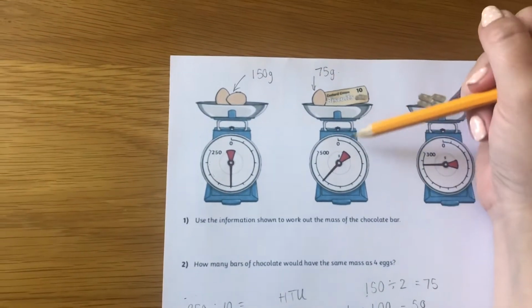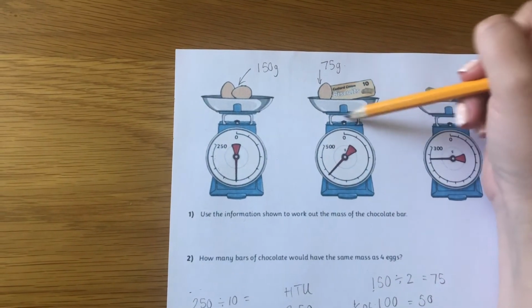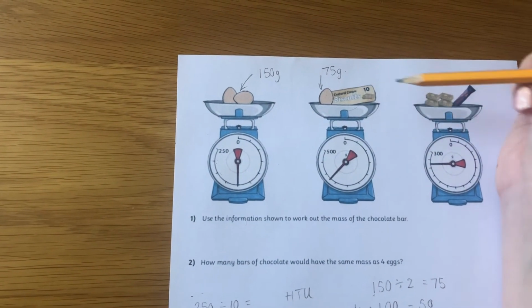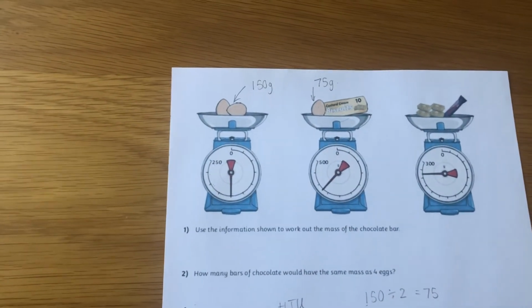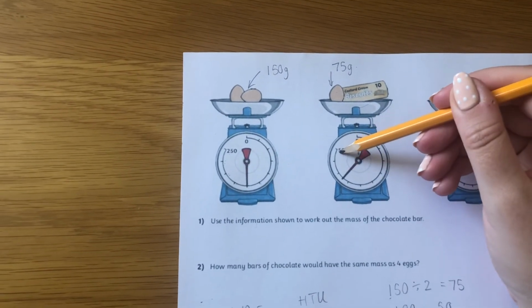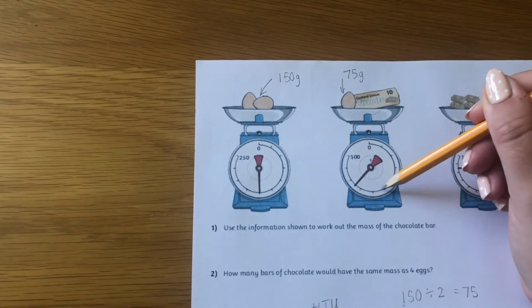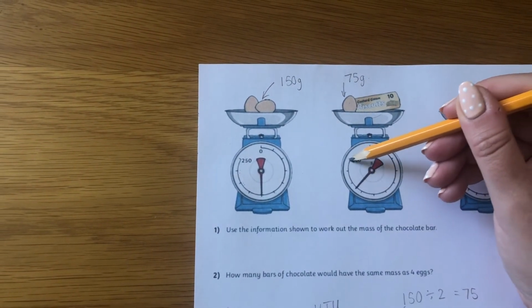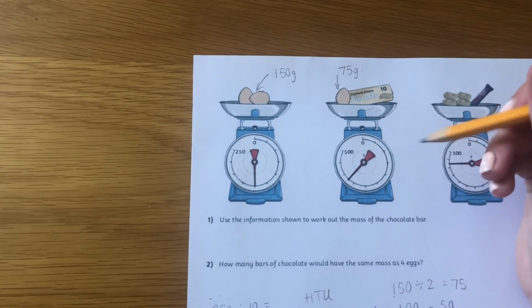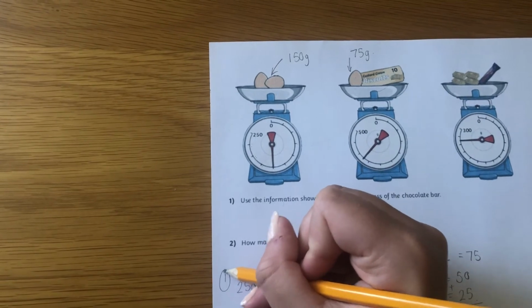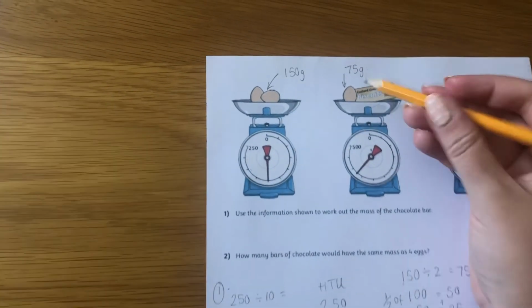Okay, so now we need to work out what the total mass of the egg and the biscuits are, so we can work out what the packet of biscuits is by itself. So 0 to 500, we've got 1, 2, 3, 4, 5, 6, 7, 8, 9, 10 intervals. So 500, so this is the first one, and now we're on the second one.